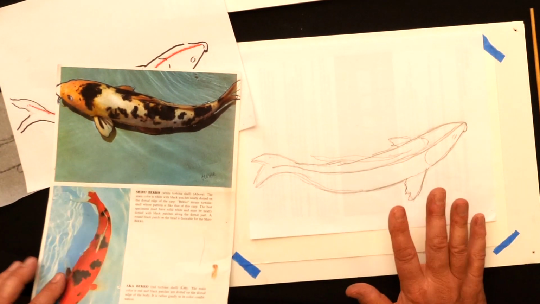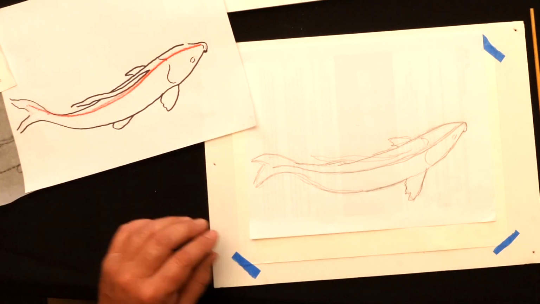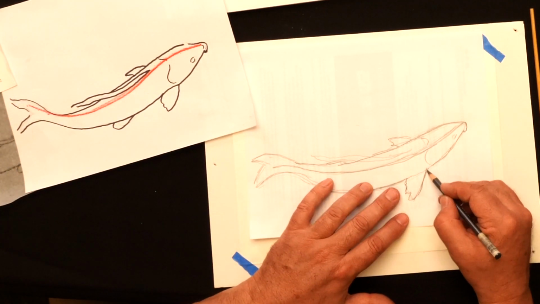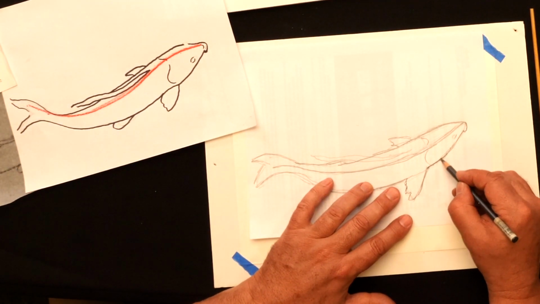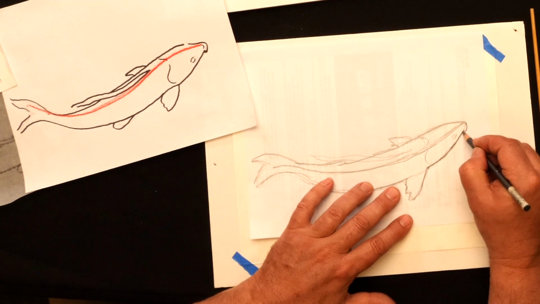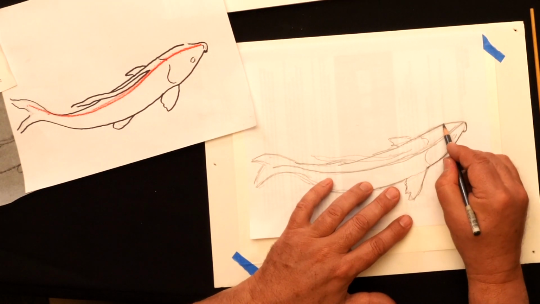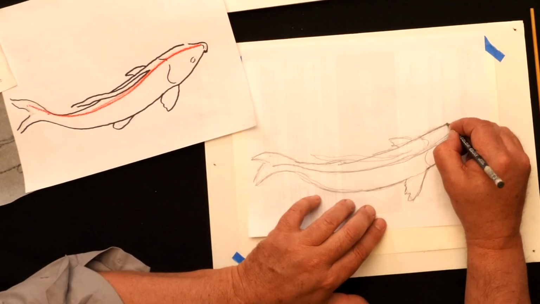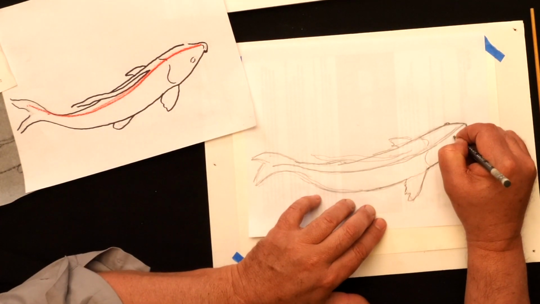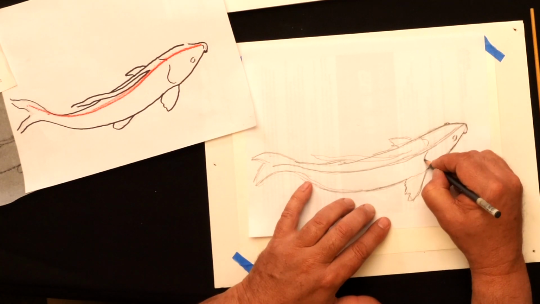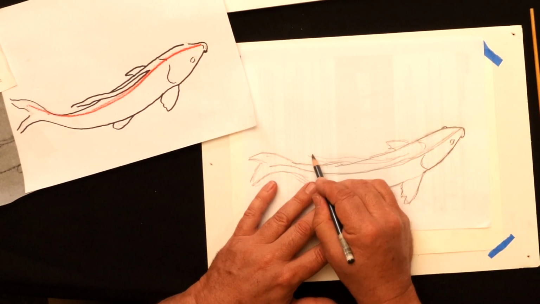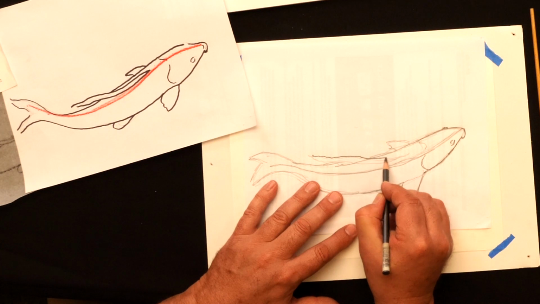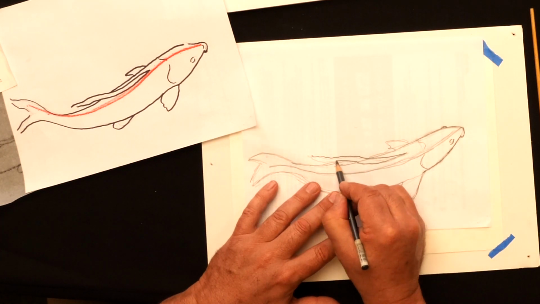Okay, so once we've got that worked out, we're going to use this tracing paper. You can also use your darker pencil line to really make sure that you like it. I also like that there's a little bit of a bump where his eye is on that side. Once you're really sure you like everything, draw it in much darker this time.